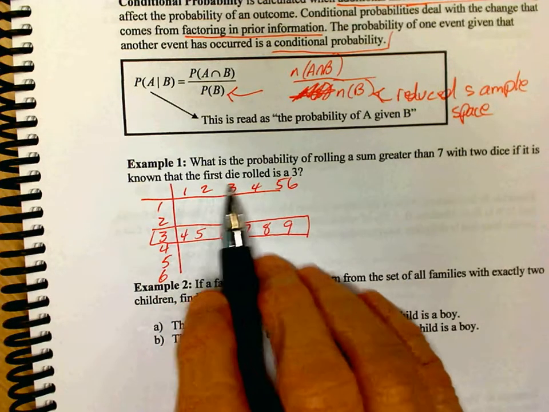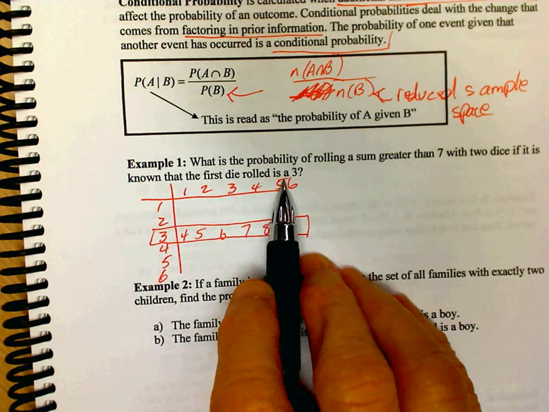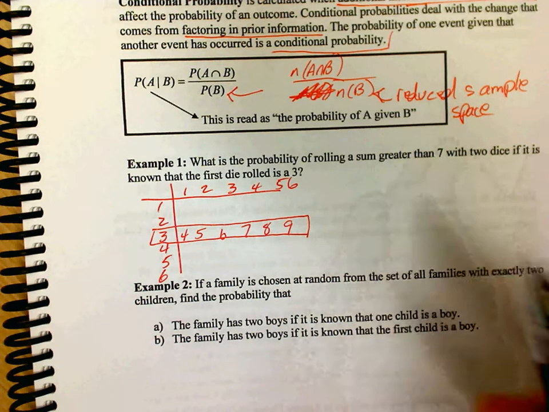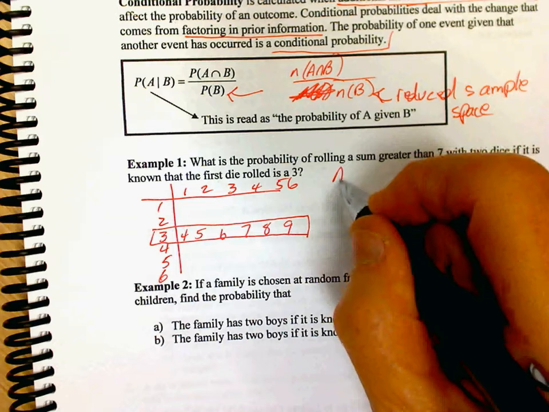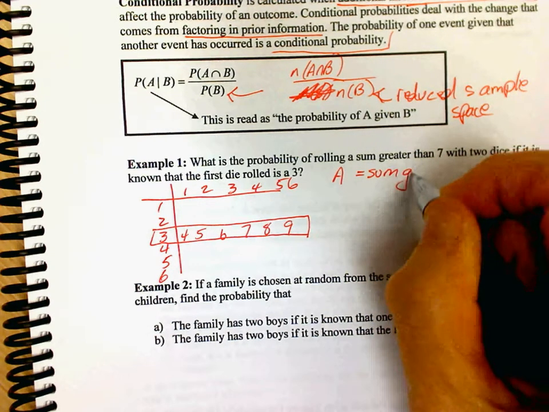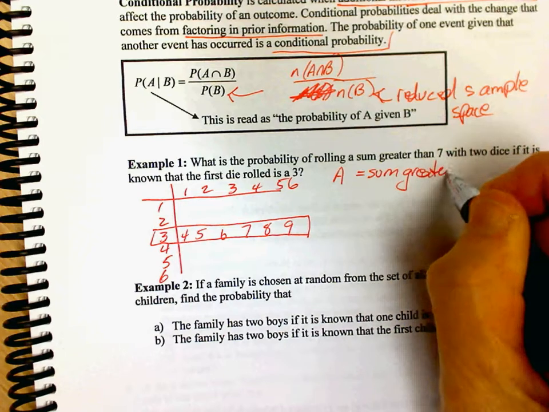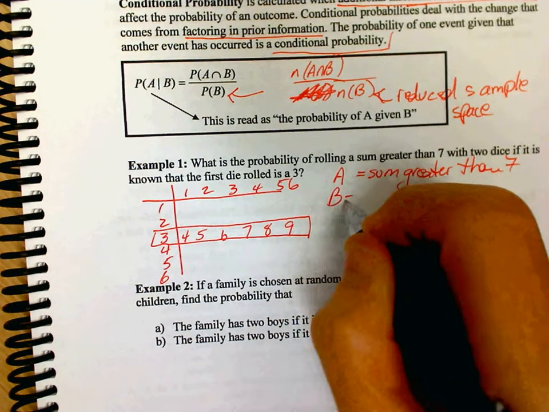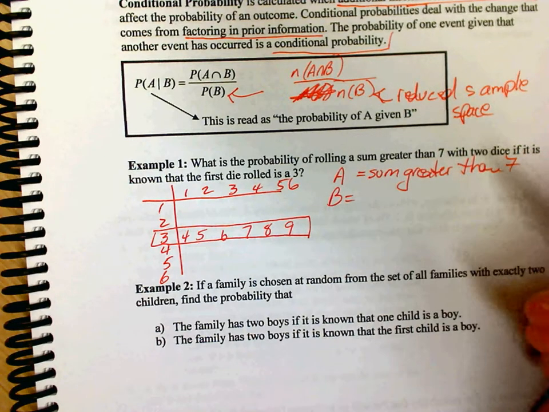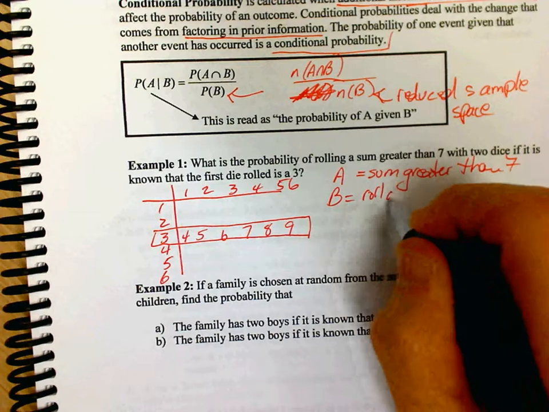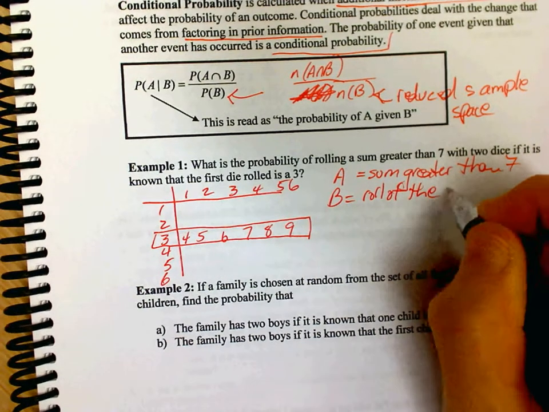Given that the first die rolled is a 3, what's the probability of rolling a sum greater than 7? So let's say A is sum greater than 7, and B is the roll of the first die being a 3.